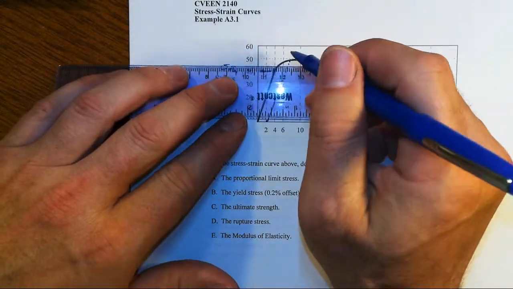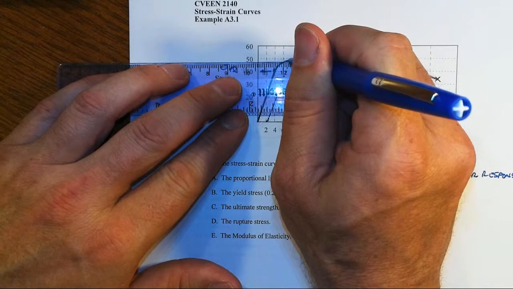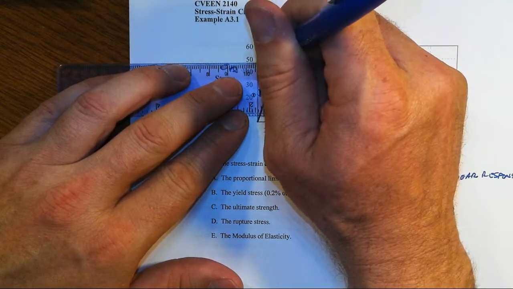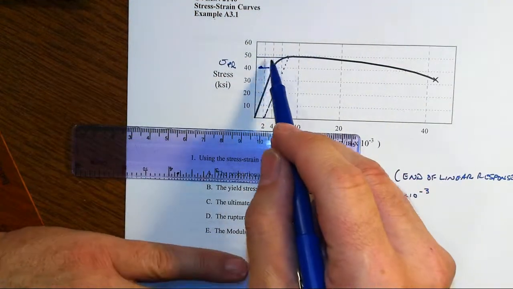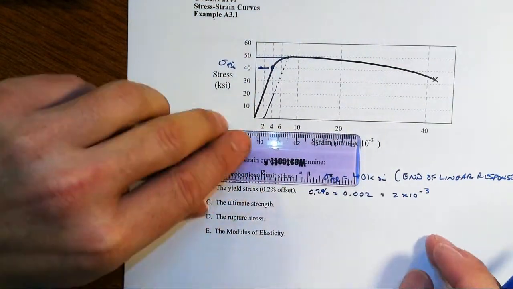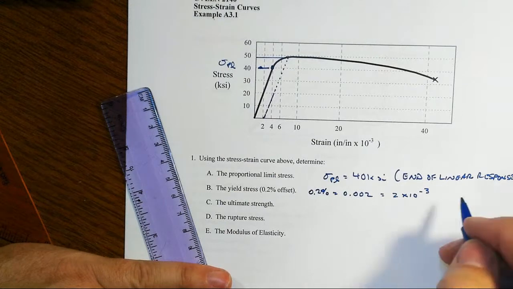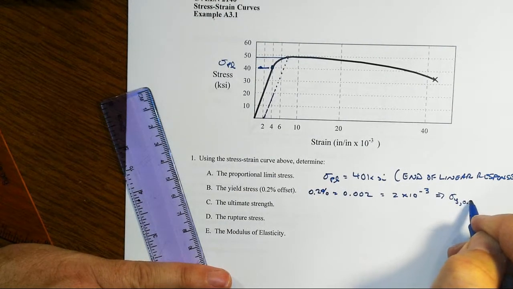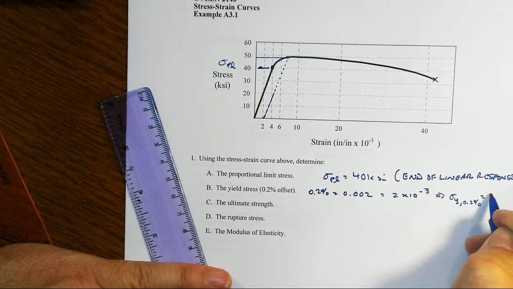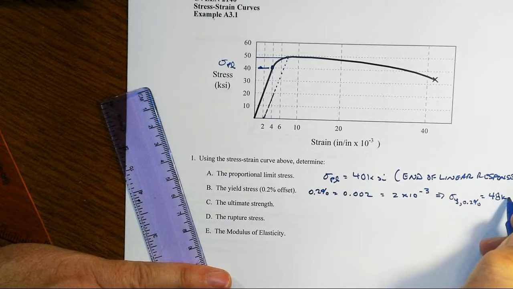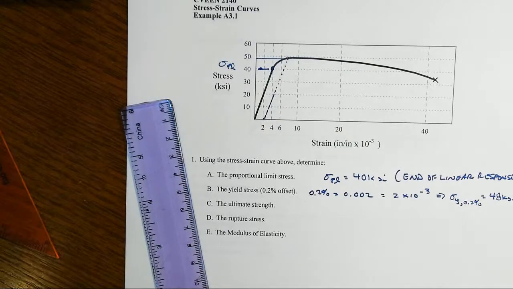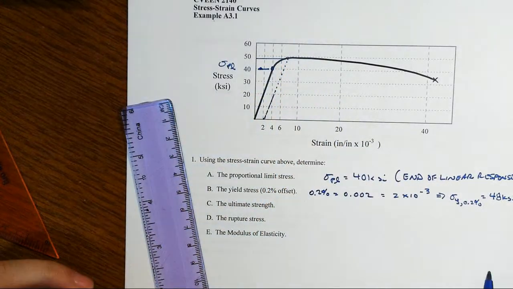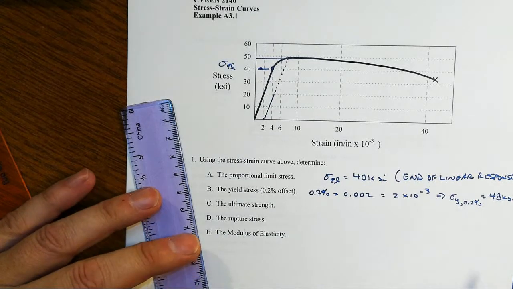If I'm off a little bit, then where I'm going to intersect up here at the top is going to change a little bit, and maybe it seems like it might change a lot. It's slightly below 50, and it looks to me like by scale that's going to lead to a yield stress at 0.2% of about 48 KSI. You might do it and come up with 49. It doesn't look like it's quite 50 to me, because this line never really quite gets up to that dashed line that represents the 50 axis.